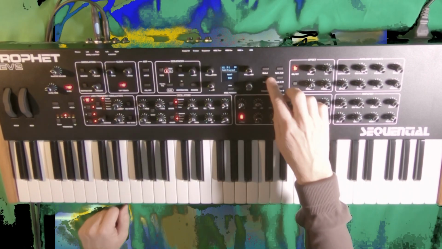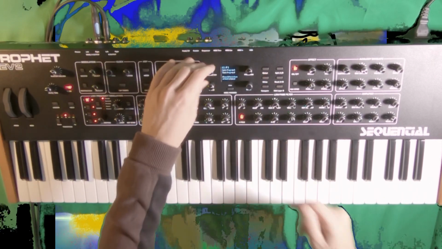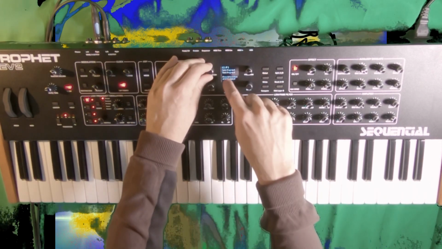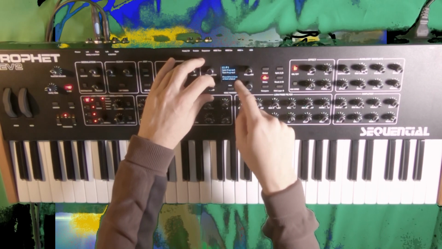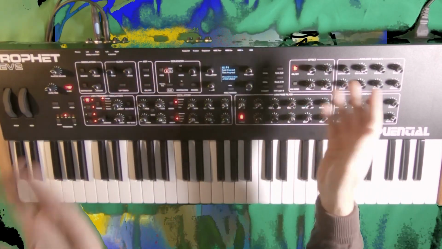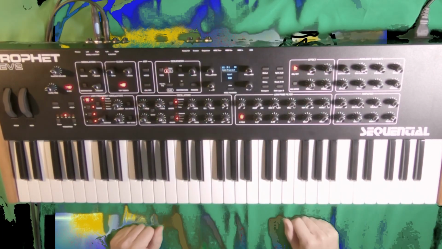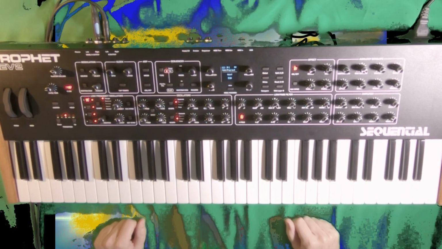If I want to write it to a program, I just say write, then I go in here, and with the parameter I can use the different letters here, and the letters can be changed by a value, and then I push write again. If I want to go back, I just say global. That's quite easy to do.